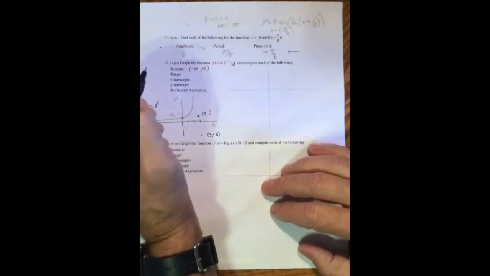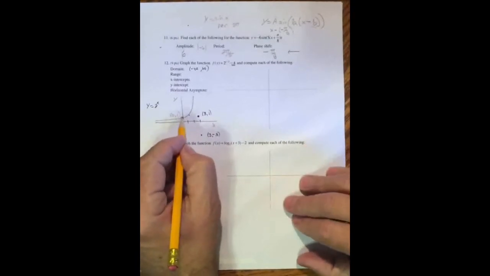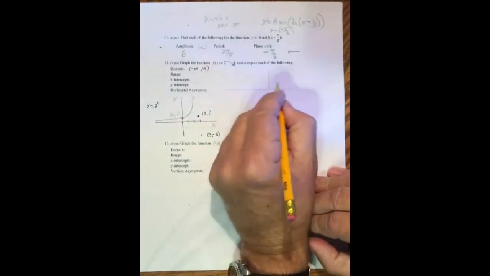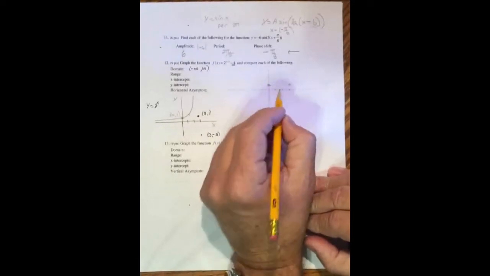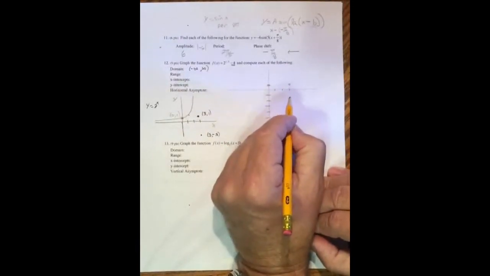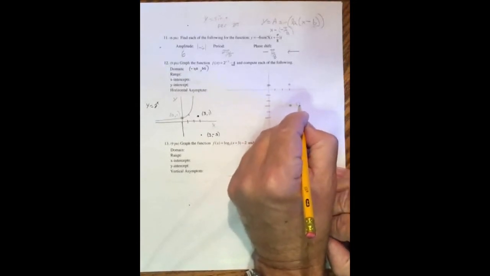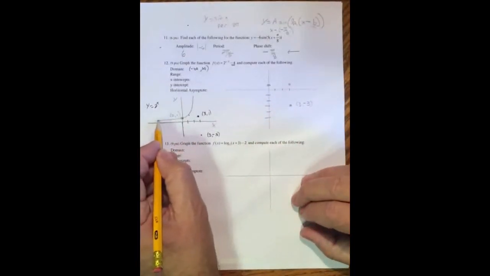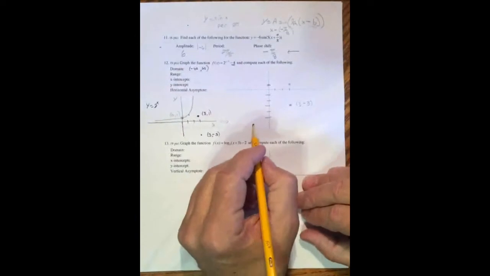The range. Okay, now let's talk about this. We've got to be careful here. So this point is going to be shifted 3 units to the right. So it's going to go from here to right there. And then it's going to be shifted 1, 2, 3, 4 units down. Okay? So that's going to be 3 and minus 3, right? Well, see, the exponential function is asymptotic to the x-axis. The x-axis is y equals 0. It's going to be shifted 4 units down.